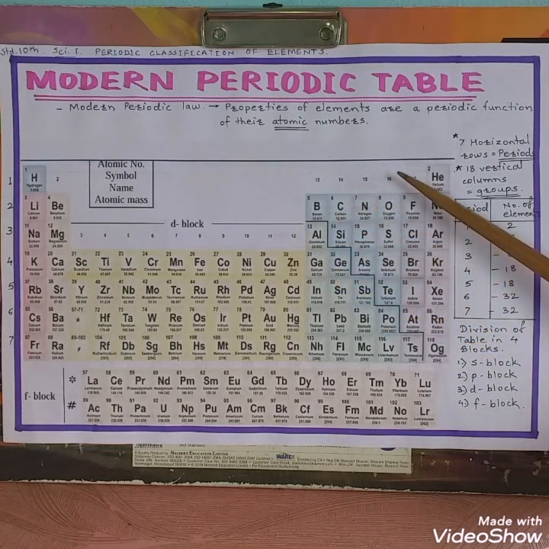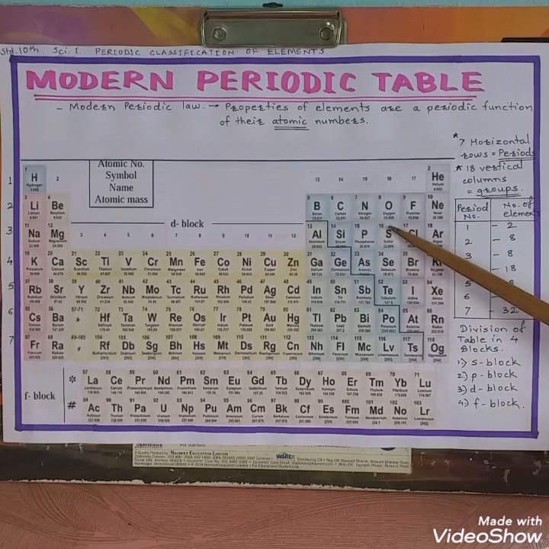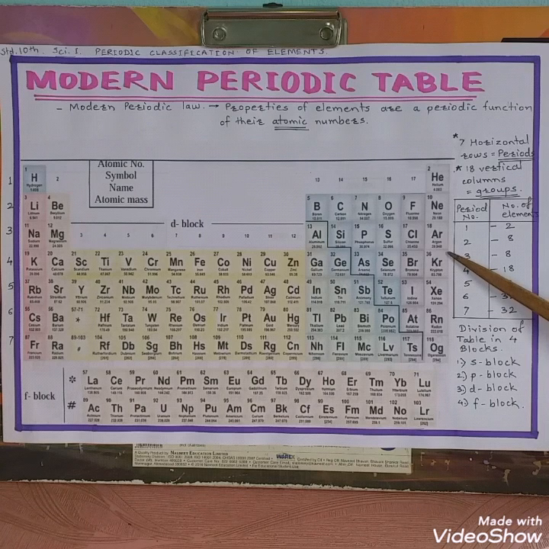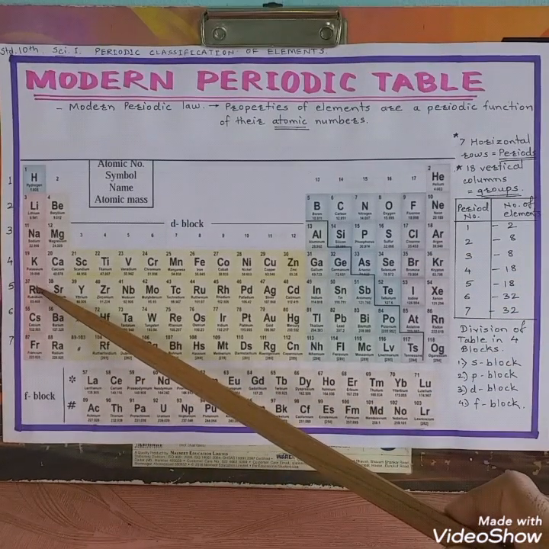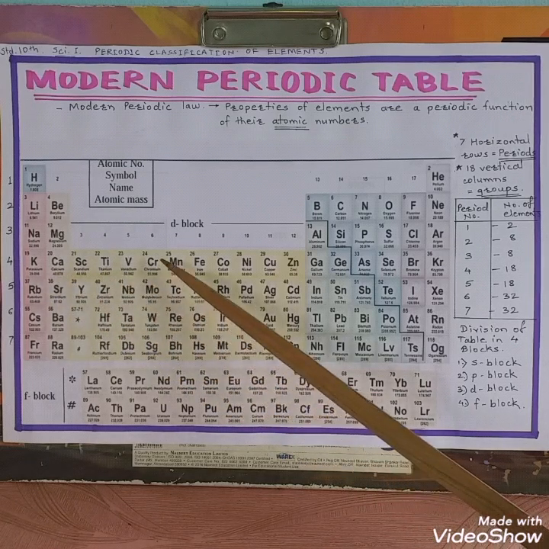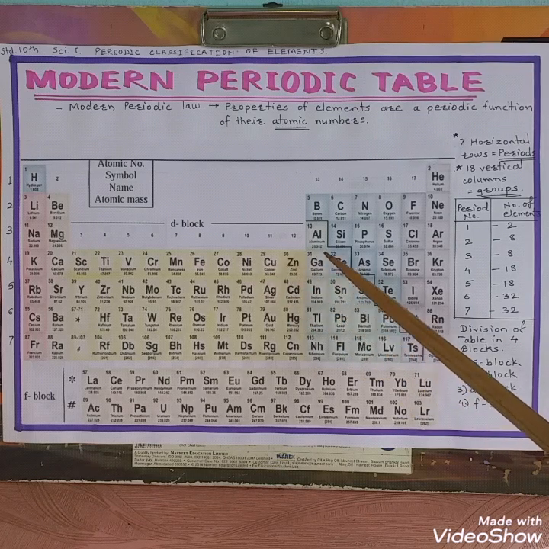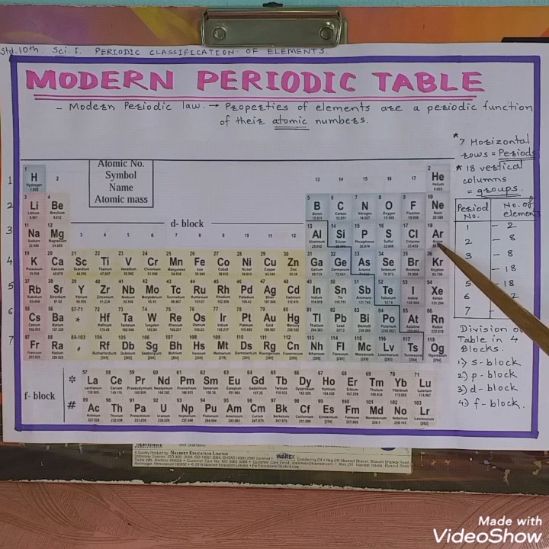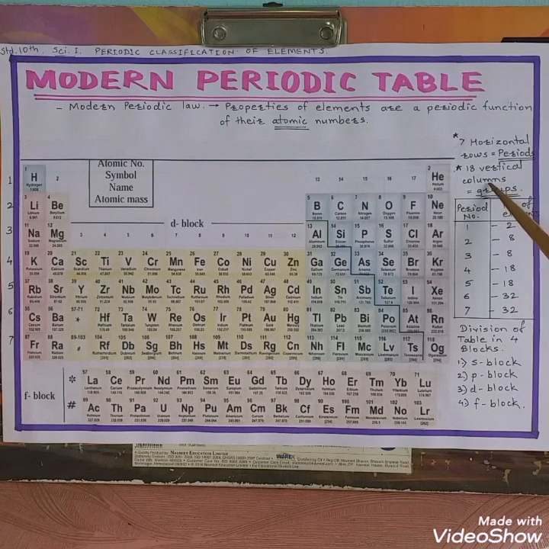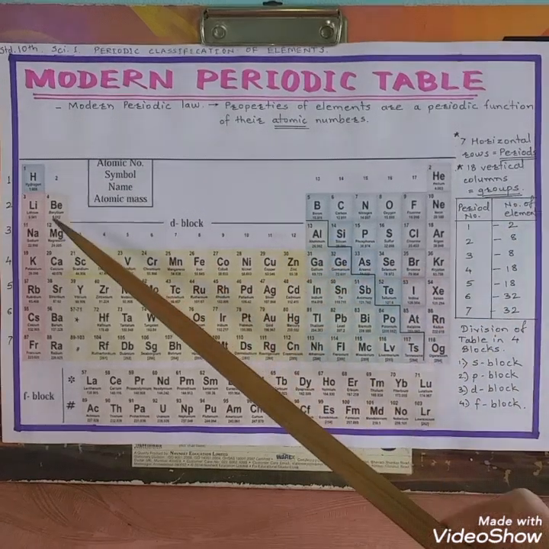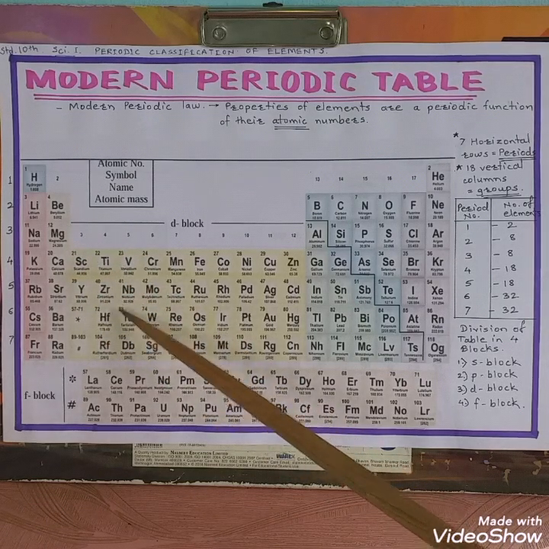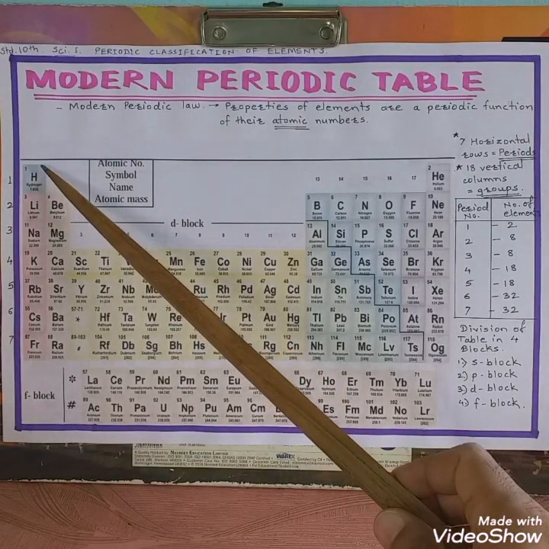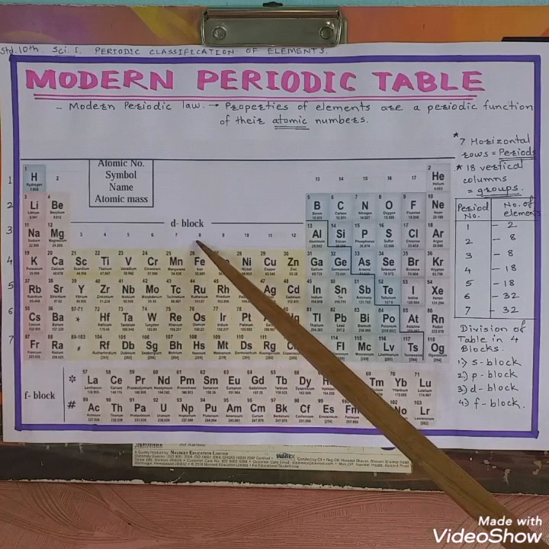Okay, now I want to know how many vertical columns are present in this periodic table. Please search. You will find that this is the first vertical column, second, third, fourth, fifth, sixth, seventh, 8, 9, 10, 11, 12, 13, 14, 15, 16, 17 and 18. So there are 18 vertical columns, and these 18 vertical columns are known as groups. That means this is group number 1, this is group number 2, this is group number 3, this is group number 4, like this.